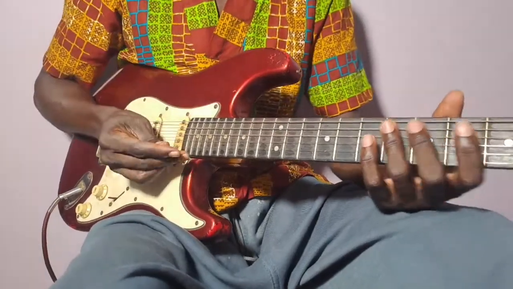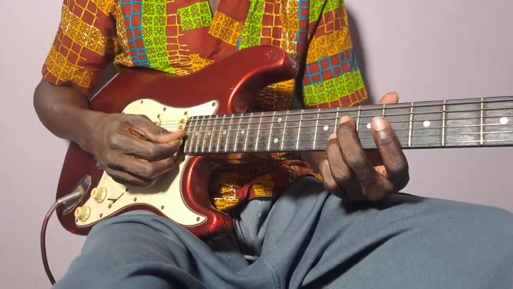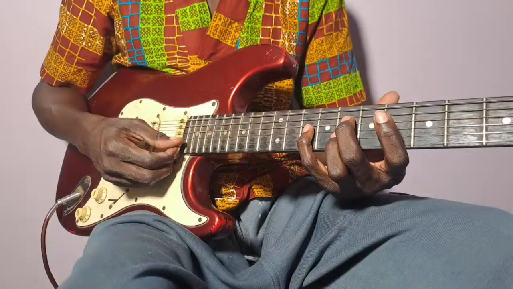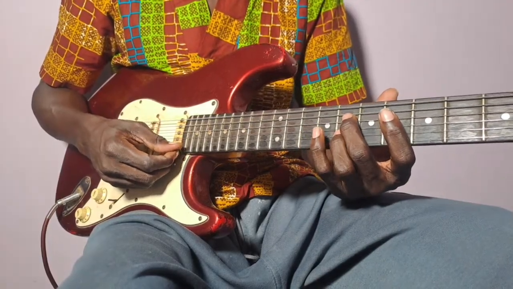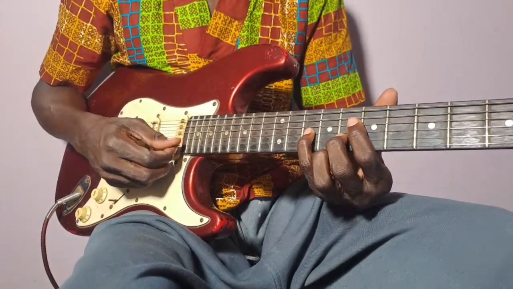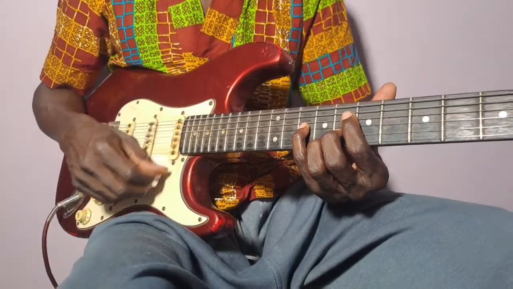We've heard G minor 7th flat 5th, which is the flatted 5th. So we have G minor 7th flat 5th. So this is the chord here.